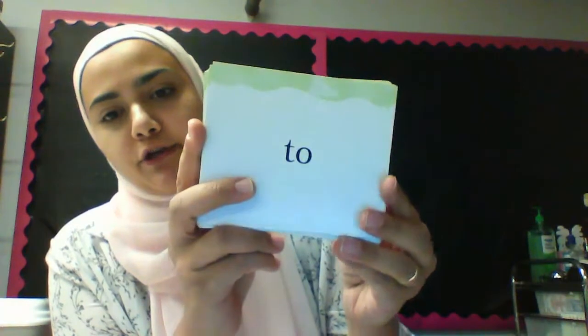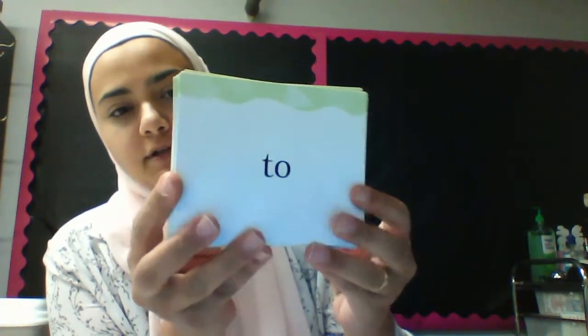Let's go over our sight word cards. I'm going to show you and you're going to read them out loud. I'm not going to read them, so I'm just going to flip right through real quickly.